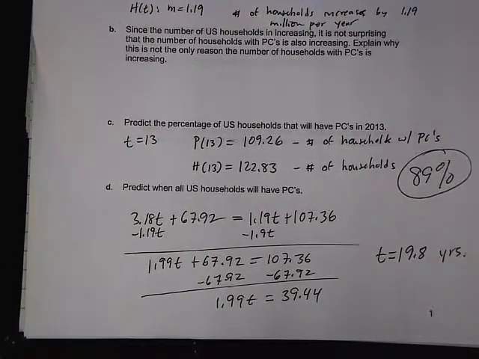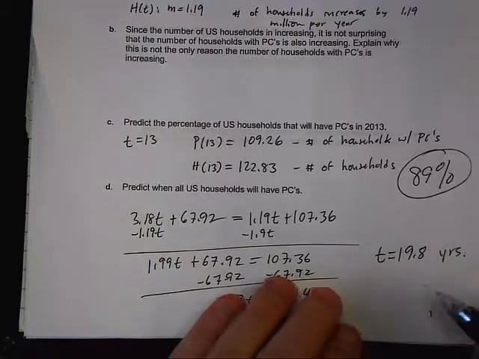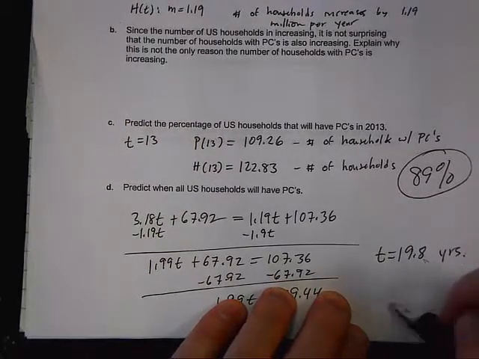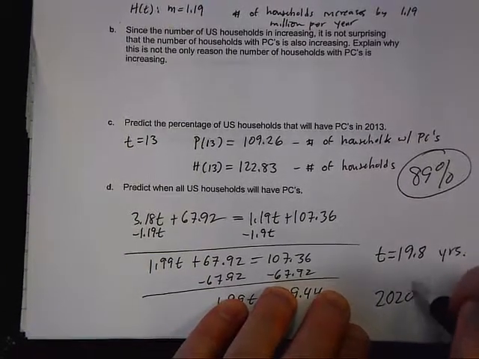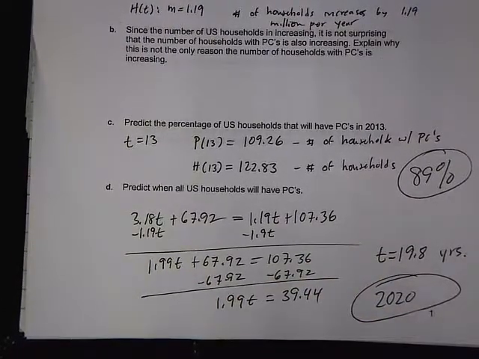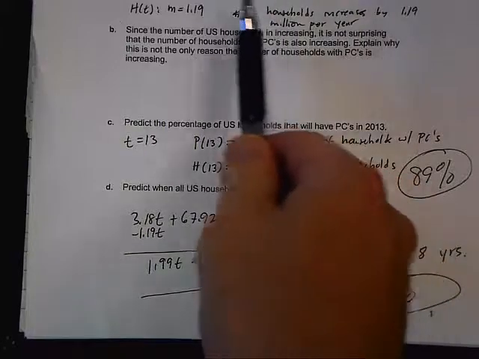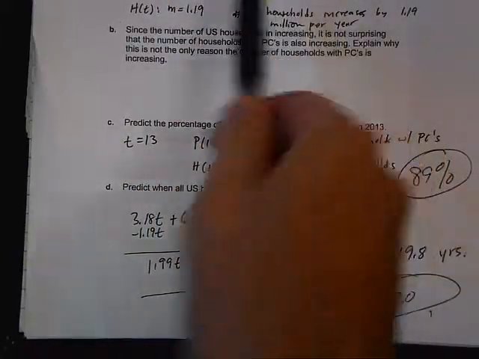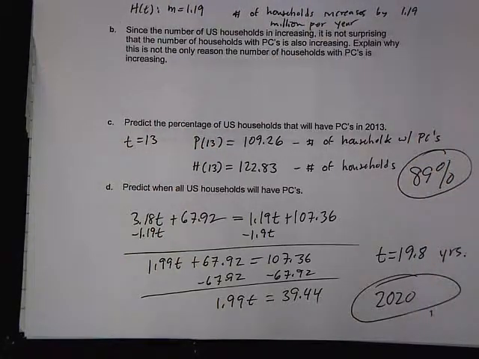Yeah, my guess of 20 years was pretty good, wasn't it? Actually, I just did guess. I had no idea what the answer was. It really, truly was a guess. So I would say the year 2020, because we started in the year 2000, it says. t is years since 2000. My guess would be the year 2020.